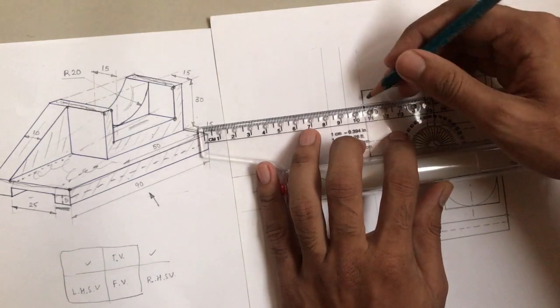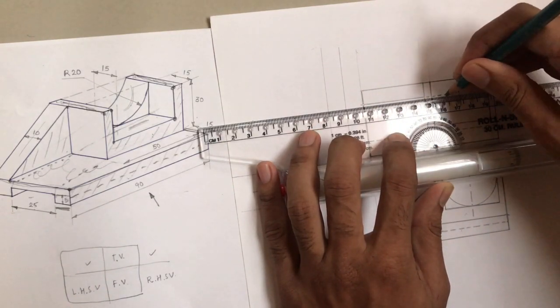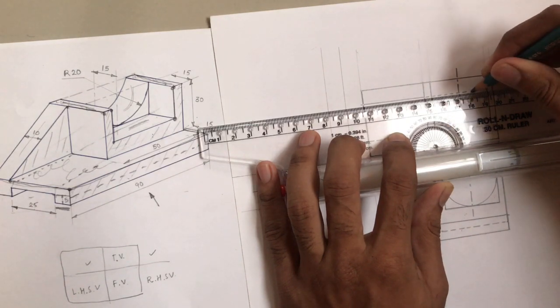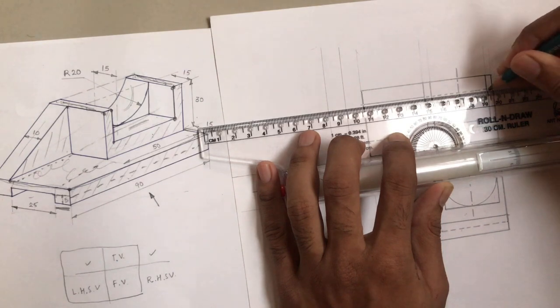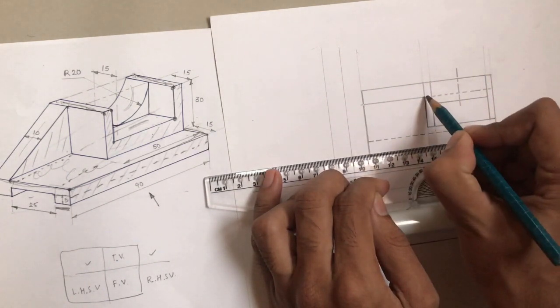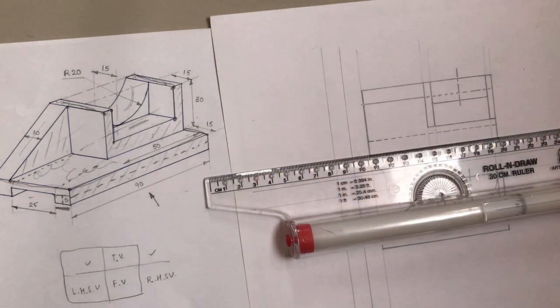So when you draw a hidden line, it is not visible because the hidden line and object line are overlapping up to the slope. From here to here, in this portion, the hidden line and object line are overlapping. So obviously the object line is visible.